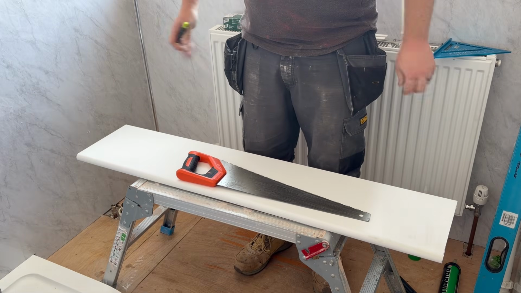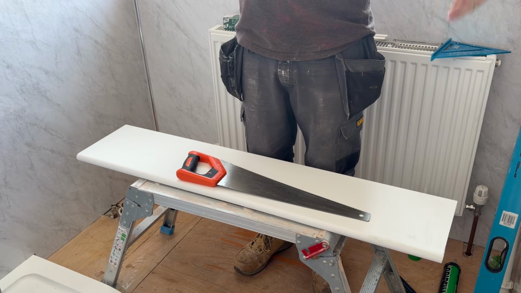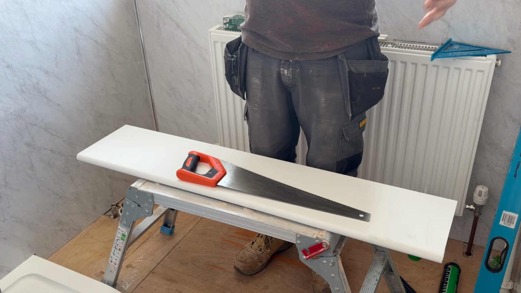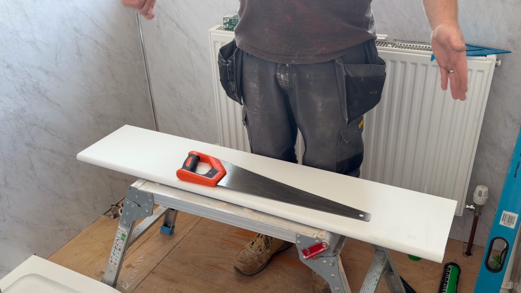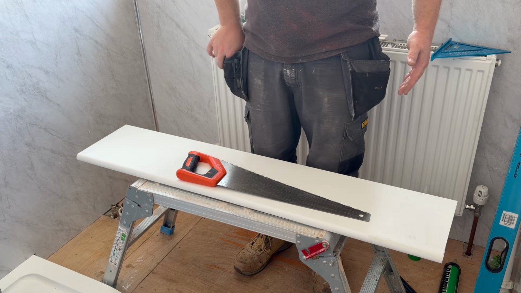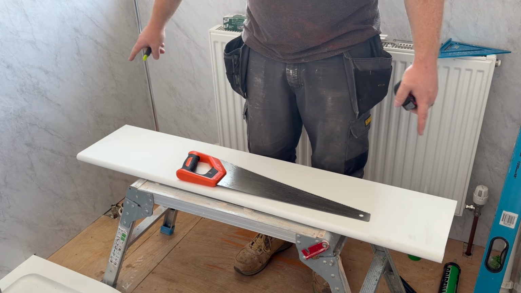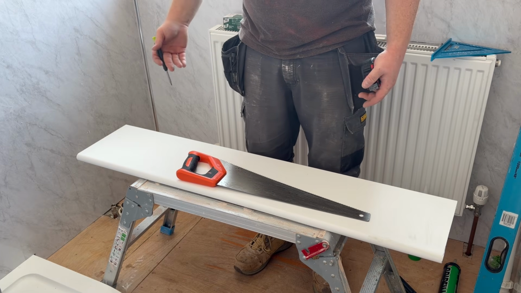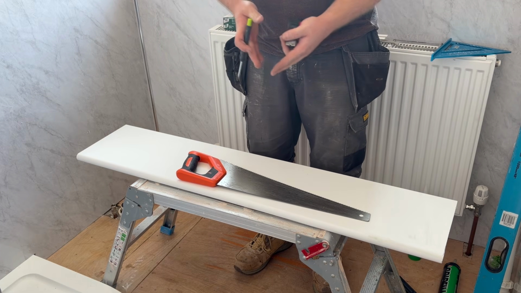Right, so the windowsill's cut down to size. Like I said in the previous clip, we've cut it down over size, so we're down to 1150. The back measurement, if you remember, is 1022. So what we're going to do is work from the centre out rather than from one end. You'll find this a lot with carpentry. You always work centre out.